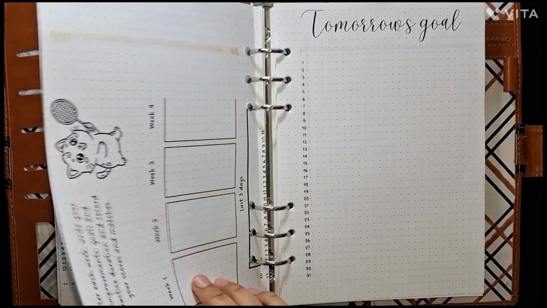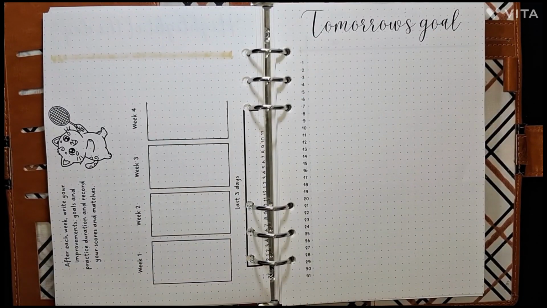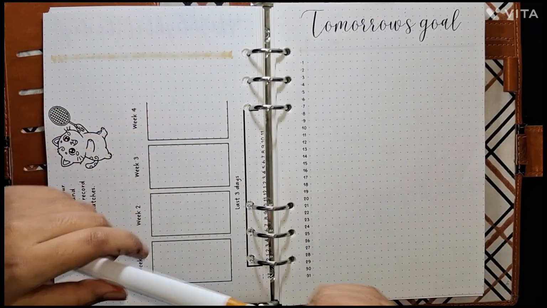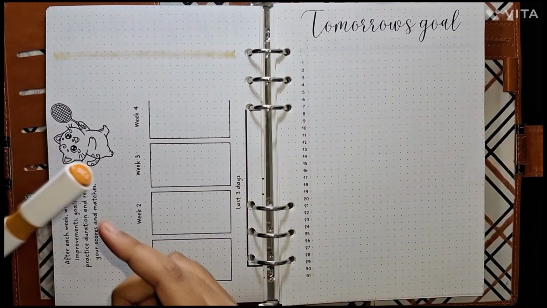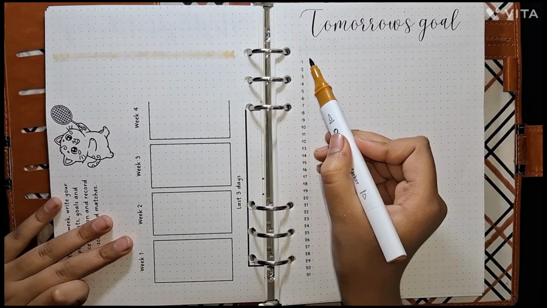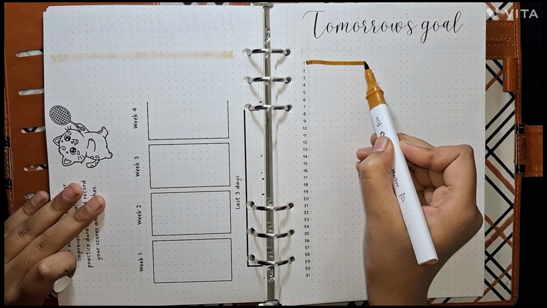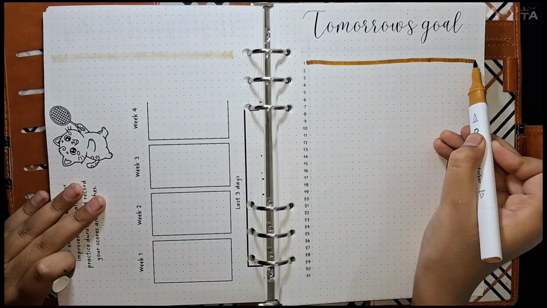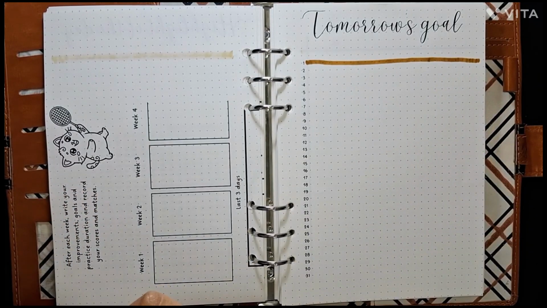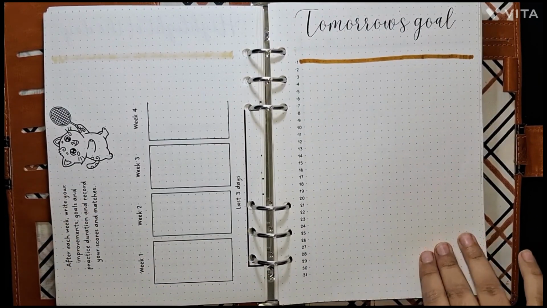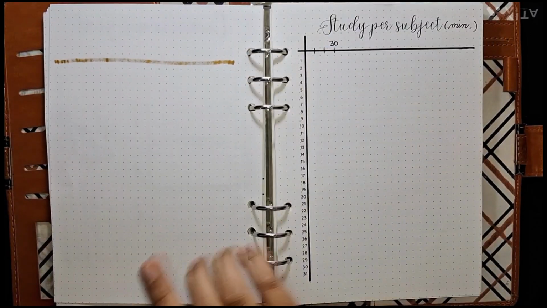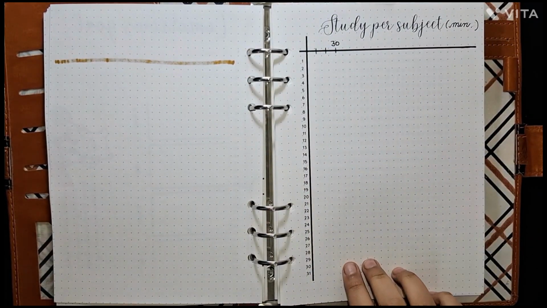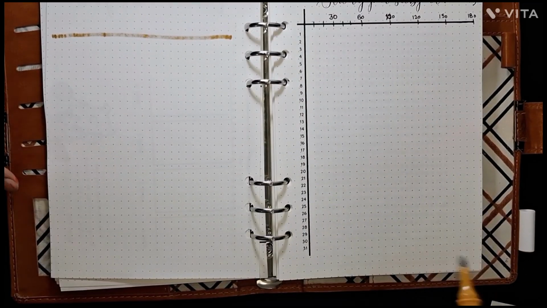And I'm going to make this till 31st. Now here it's tomorrow's goal. I'm going to use it in the same way, but here the dates are already written. I'm going to be using shades of brown because my favorite are brown cats.